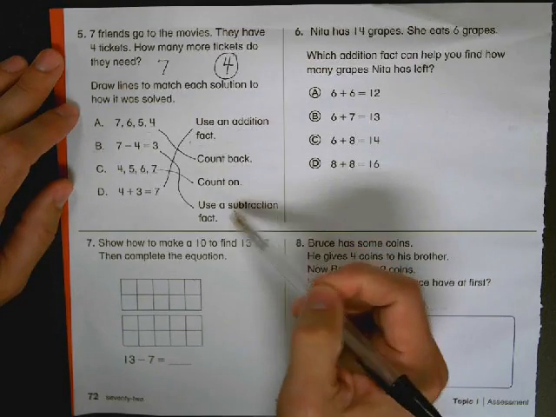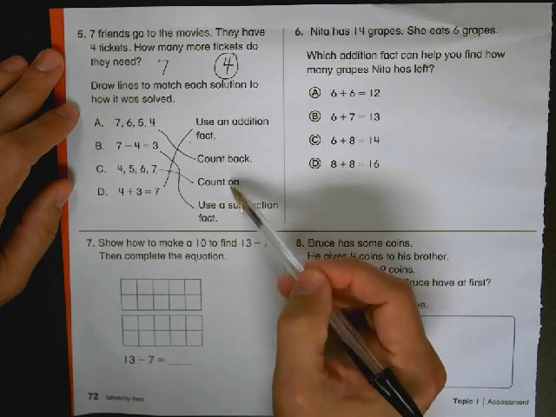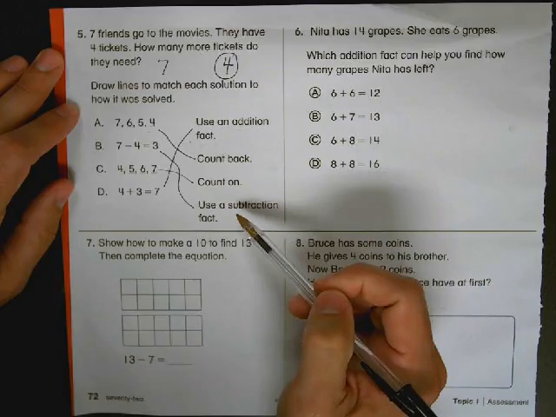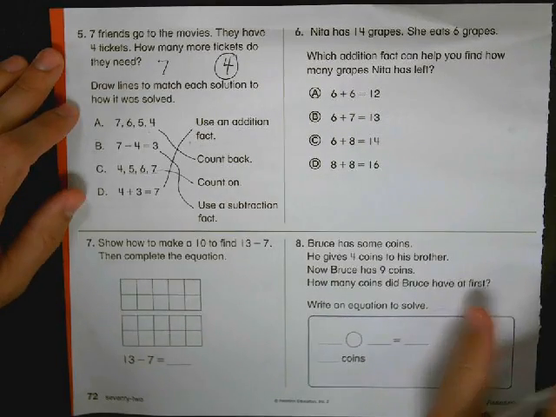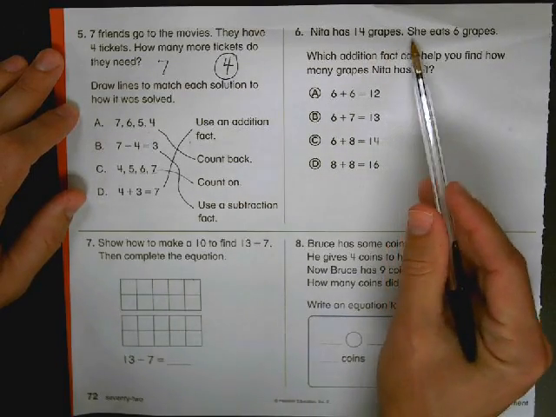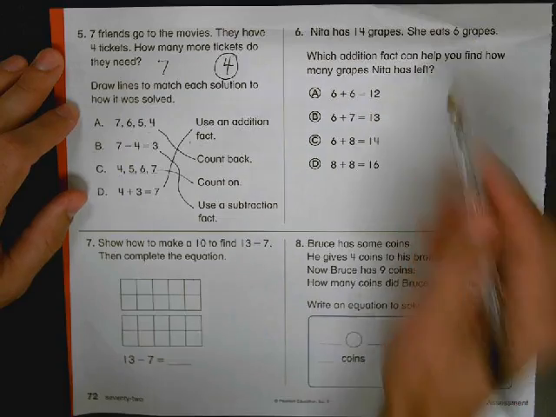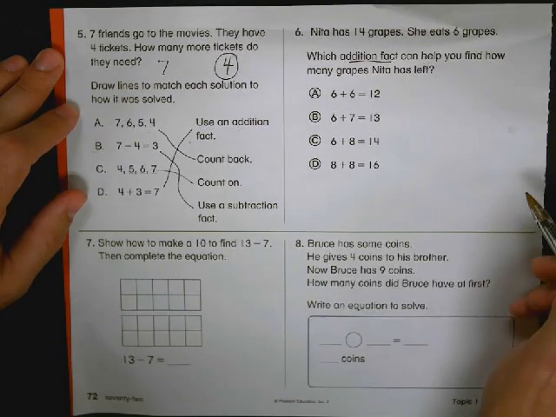They're going to have to be able to sift through which ones are counting on and counting back strategy and which ones are facts. I wish we've done enough work on facts. Number 6, Nita has 14 grapes. She eats 8 grapes. Which addition fact can help you find how many grapes are left?